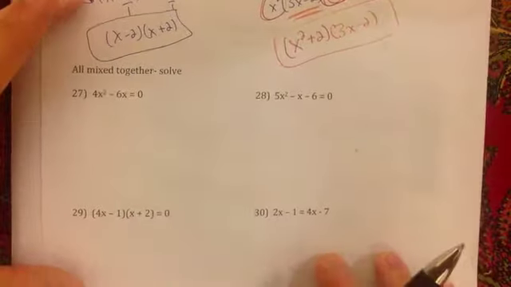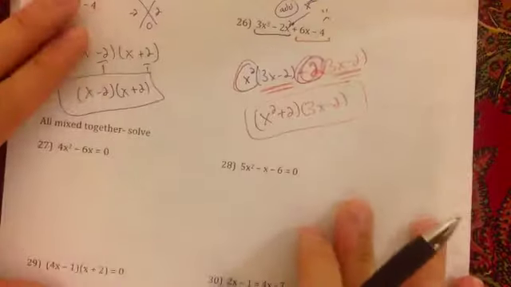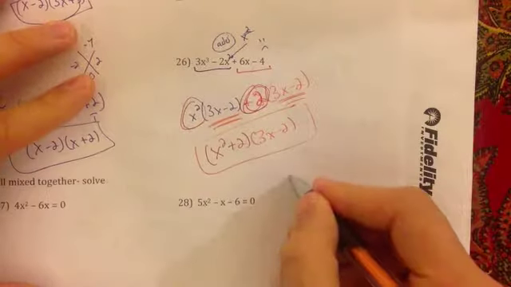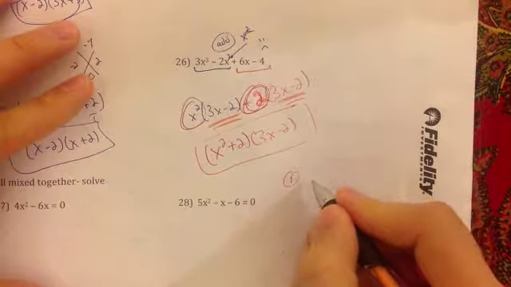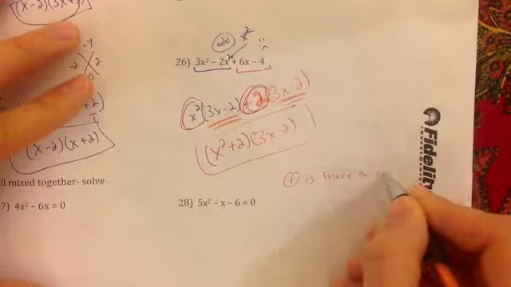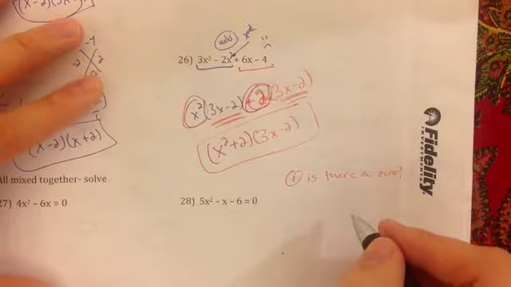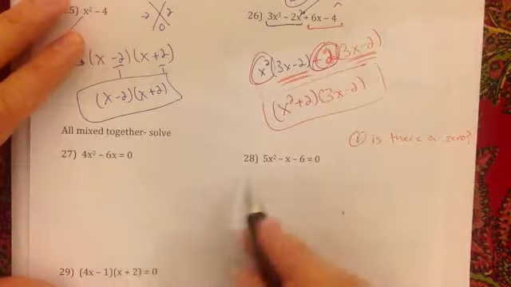Alright. Solving. It's the same basic thing, except you're going to add one more thing. Your very first thing on solving, is there a 0? If there is not a 0, you have to make one to solve. Alright? When you've got an x squared.